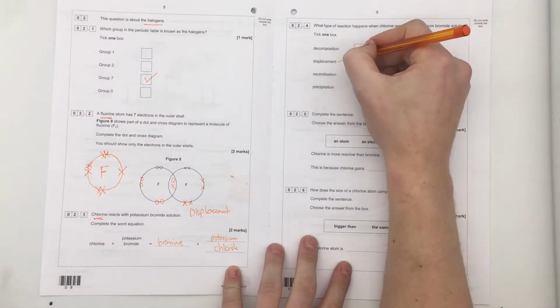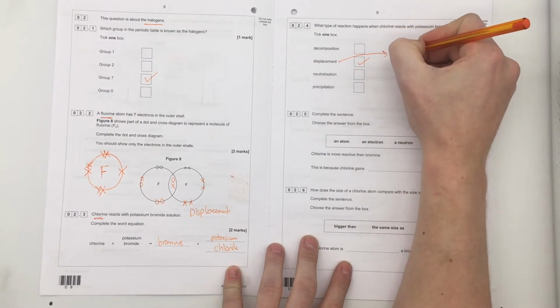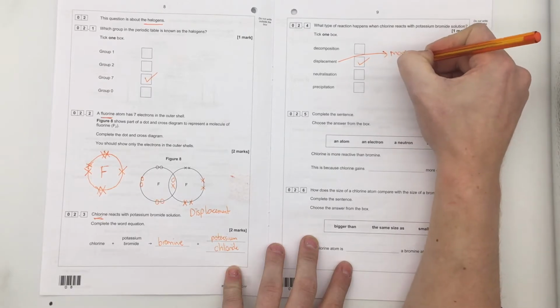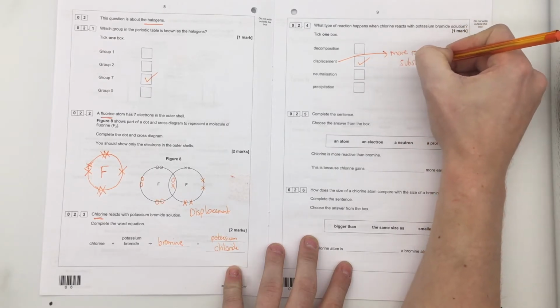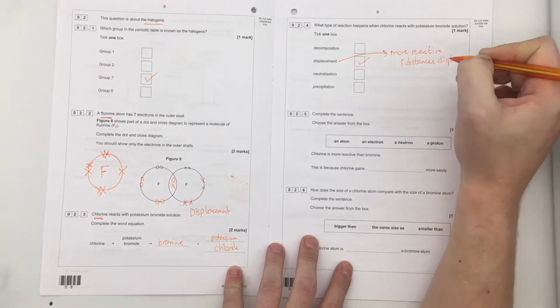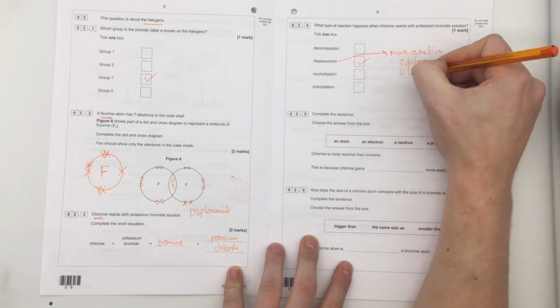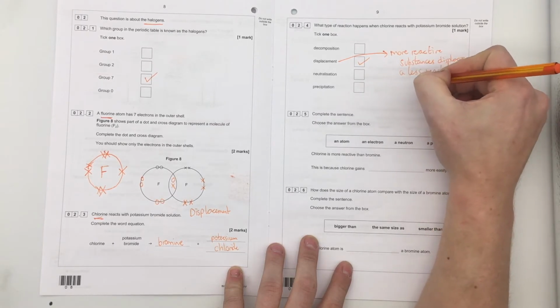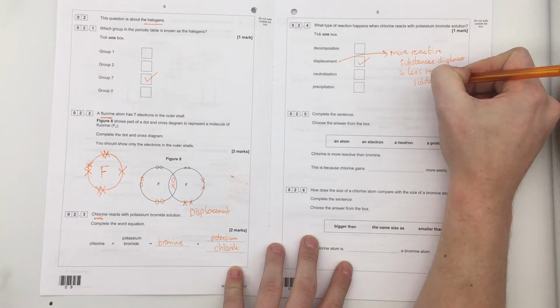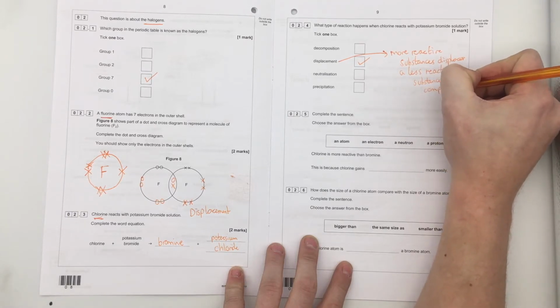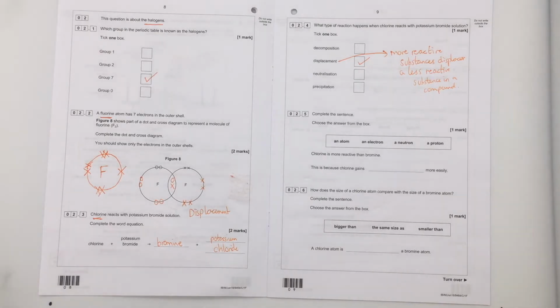This is when a more reactive substance displaces, or replaces I suppose, a less reactive substance in a compound. Okay, right.